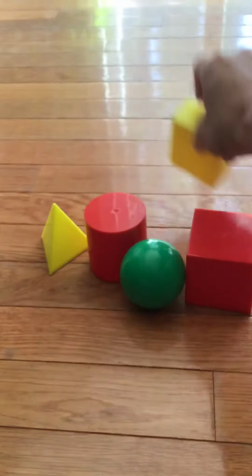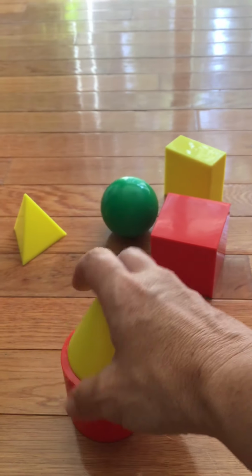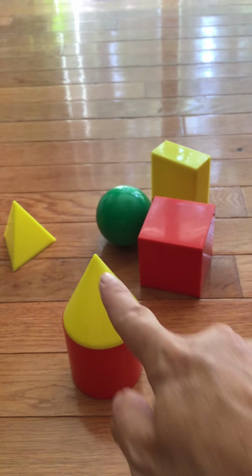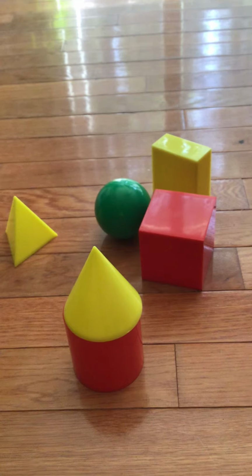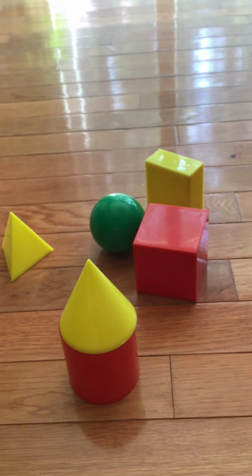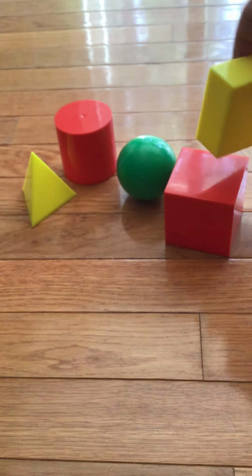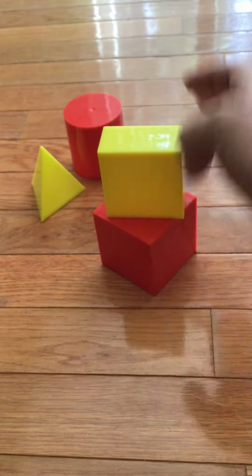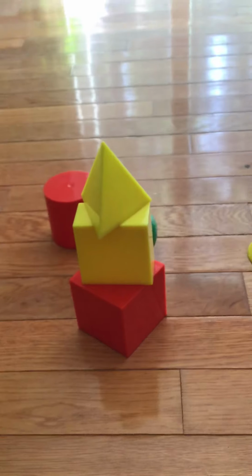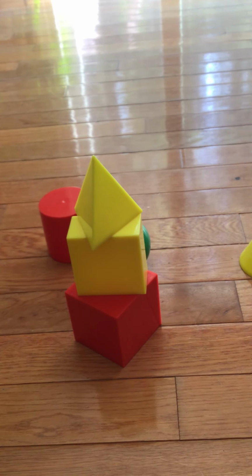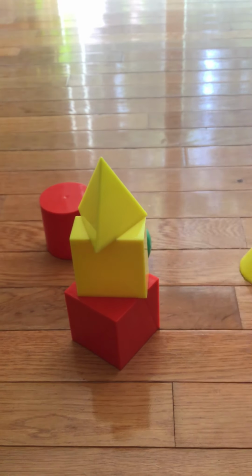I might try to build a tower first. So I could use a cylinder and a cone like that. I used 2 solid figures and I made a tower. The cylinder is on the bottom and the cone is on the top. Let's see here. Maybe I would try to build something like that. All right, and then I've used 3 solid figures, the cube, the rectangular prism, and the pyramid.